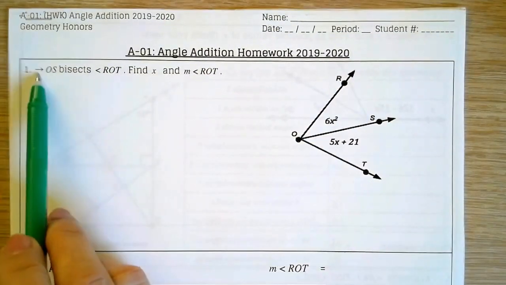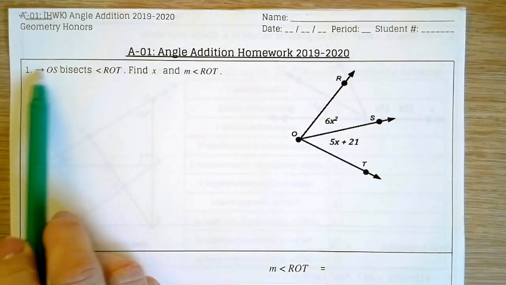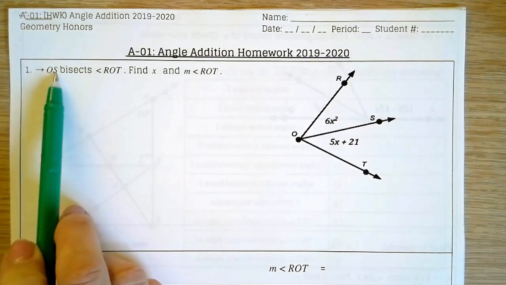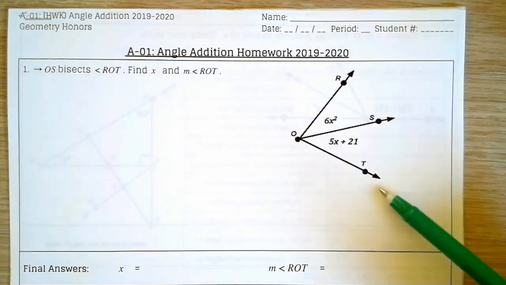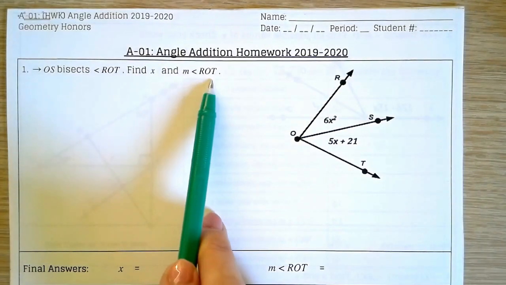Okay, so this first example, I didn't have the right thing to type the ray correctly, so some of the rays are typed funny. I apologize. So that just means ray OS bisects angle ROT. Find x and the measure of angle ROT.